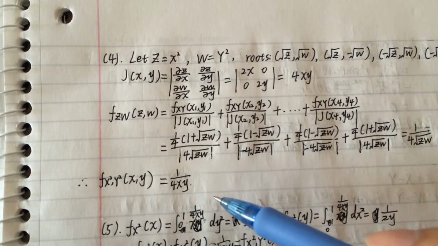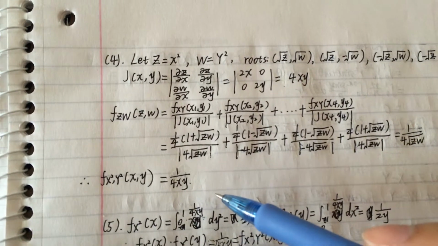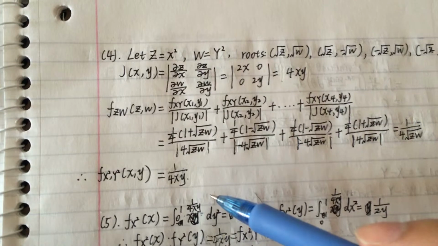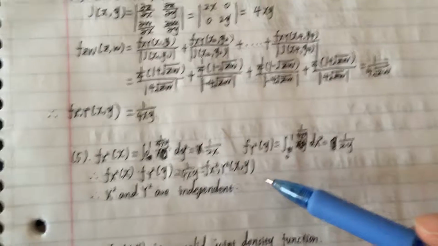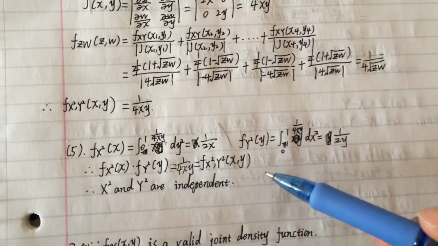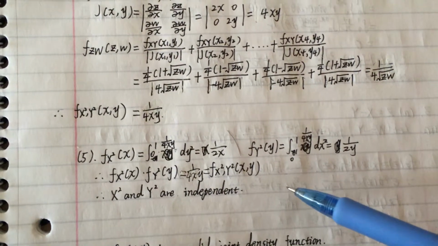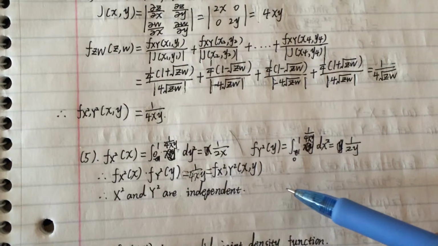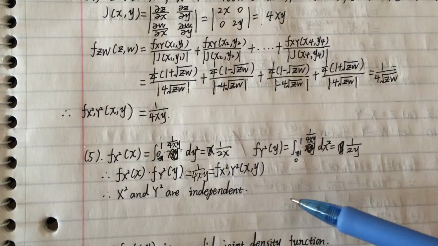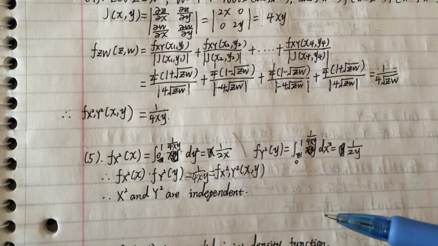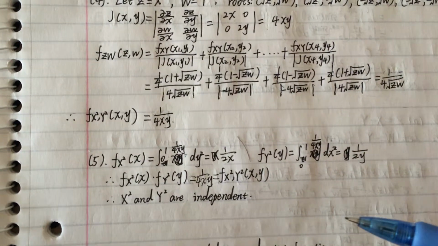And let's begin the final problem, which is to prove or disprove that x squared and y squared are independent. We know that if they are independent, the joint density function equals the density function of x squared times the density function of y squared. So we must figure out the density function of x squared and the density function of y squared.